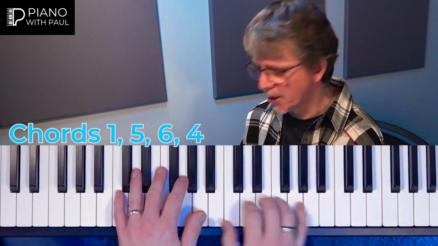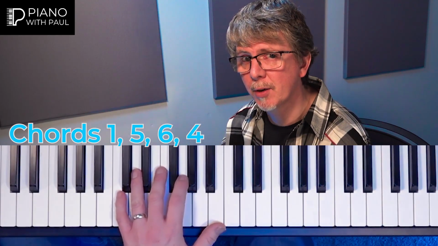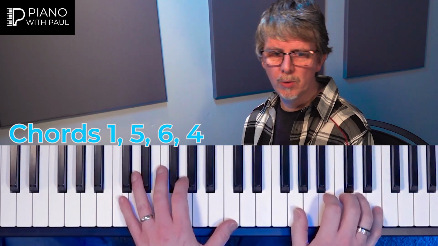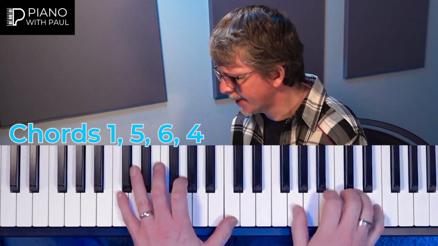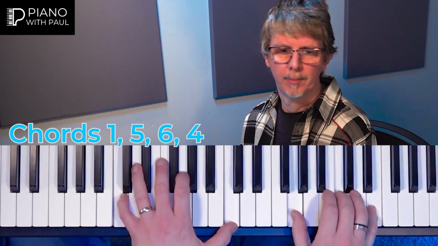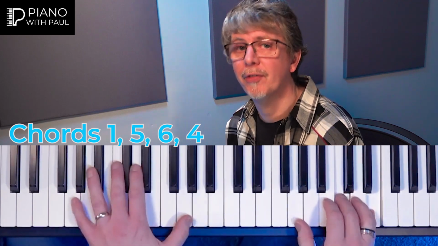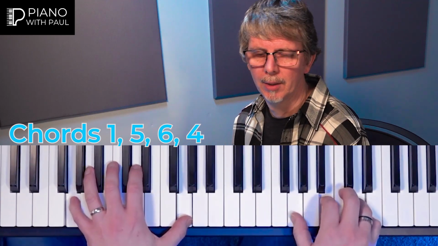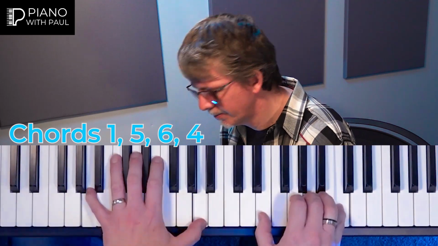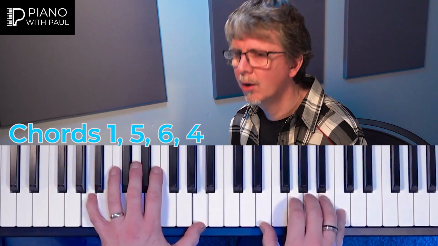If I play it in certain positions, certain songs will stand out to you straight away. 2, 3, 4. And chord 1. Chord 5. Chord 6. Chord 4.